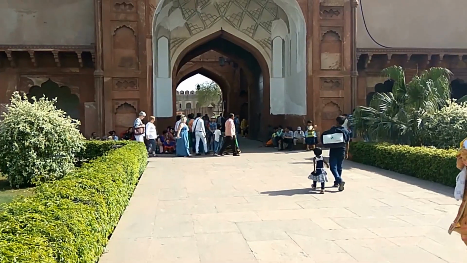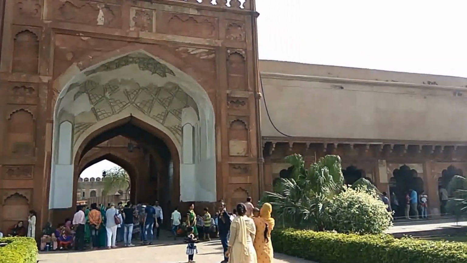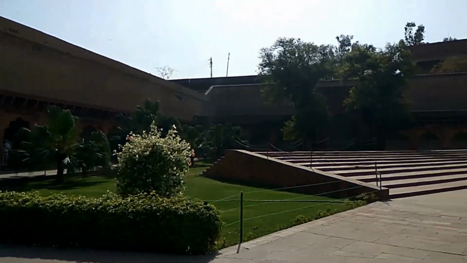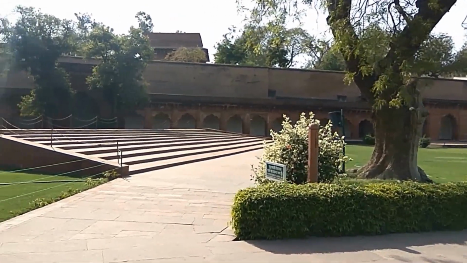So this was the Agra Fort in detail. I think I've covered everything. Almost I've covered everything.